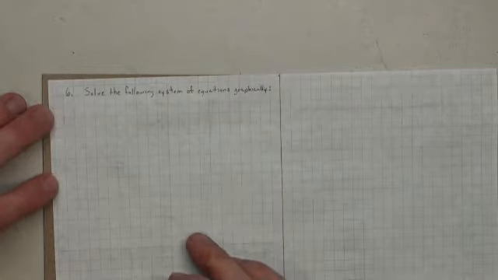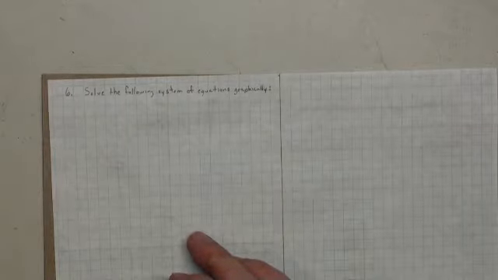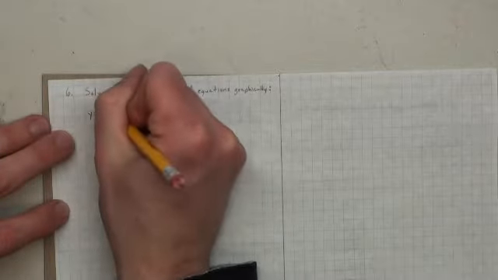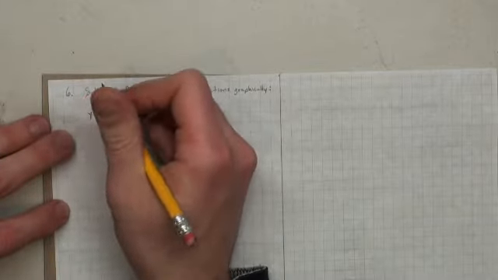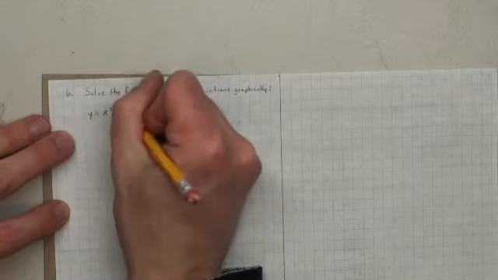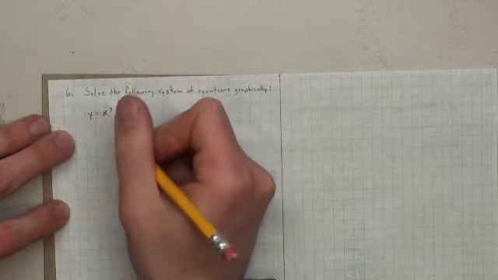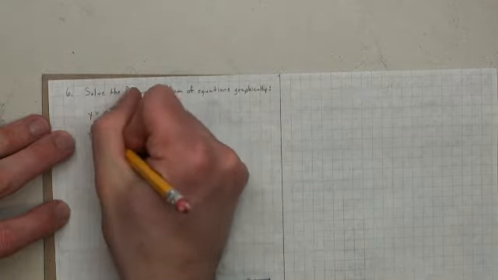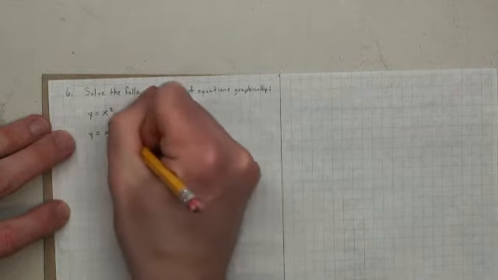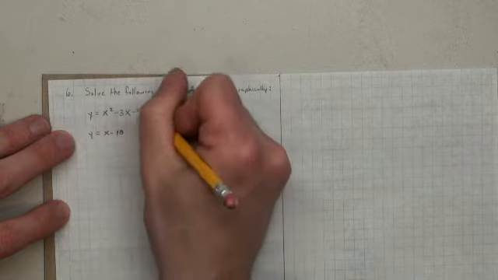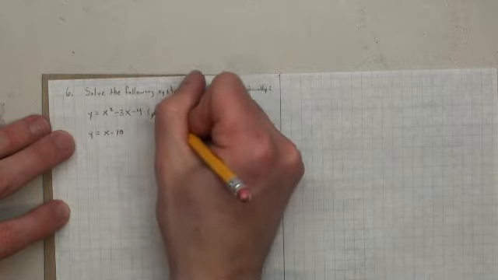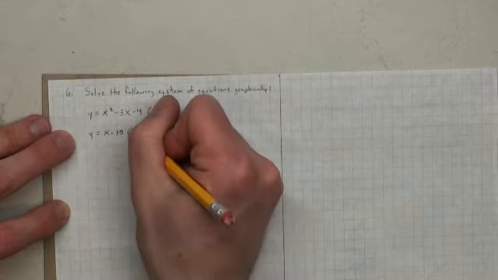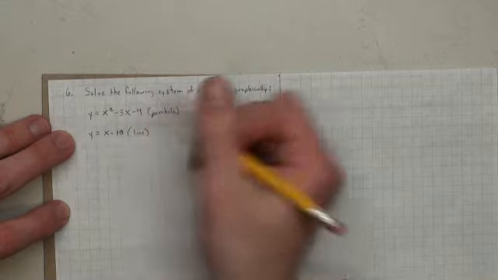Alright, and the first equation is y equals x squared minus 3x minus 4, and the second equation is y equals x minus 10. Okay, this is obviously the parabola. It's only got one term squared, and this then is the line.